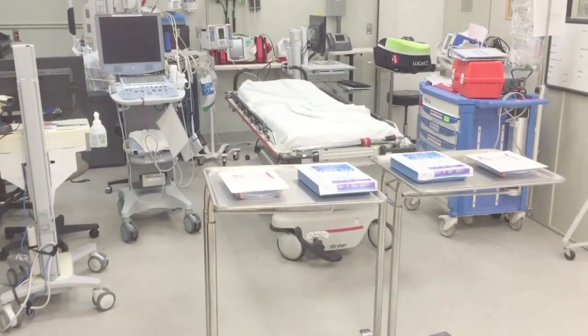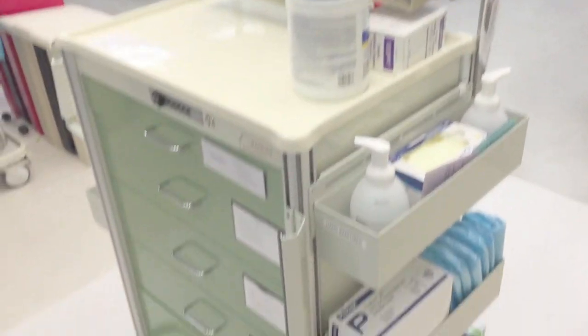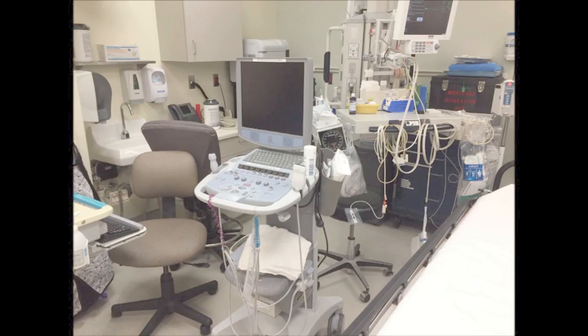Last but not least is the line doc. Importance cannot be underestimated here. The line doc is responsible for cannulation. They own this part of the real estate. They have 2 Mayo stands. If we have a second doctor, we can use that second Mayo stand. There's a resuscitation cart here in the back, which has everything you'll need for your resuscitation. And for a right-hand dominant person, we put the ultrasound on the right side so that they can use that for cannulations.